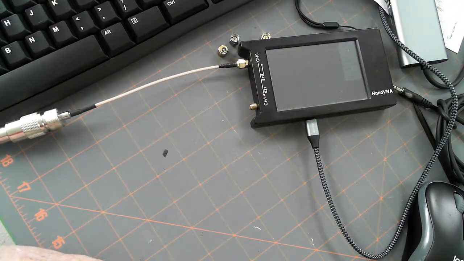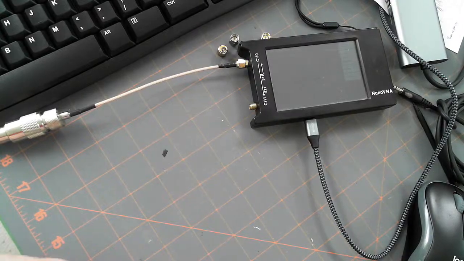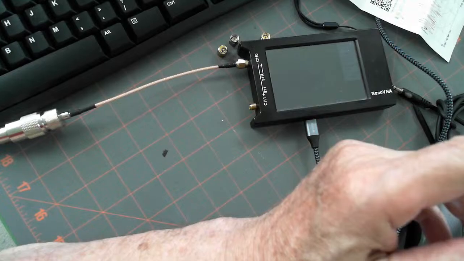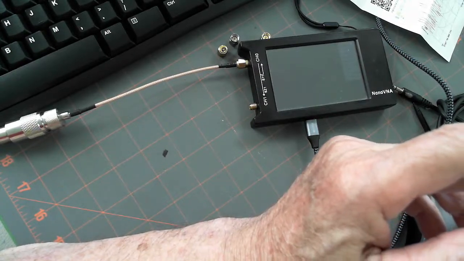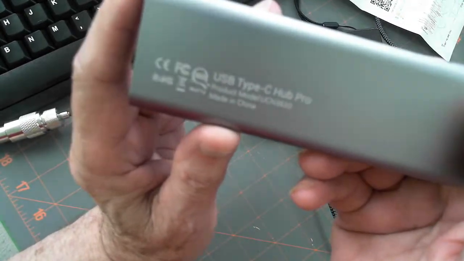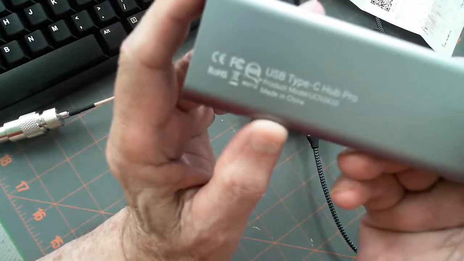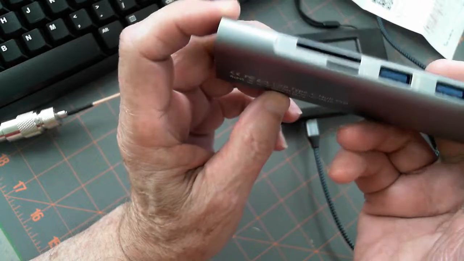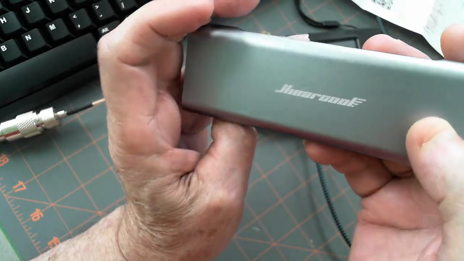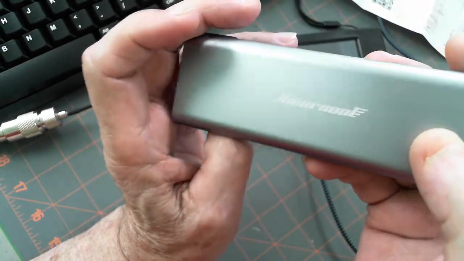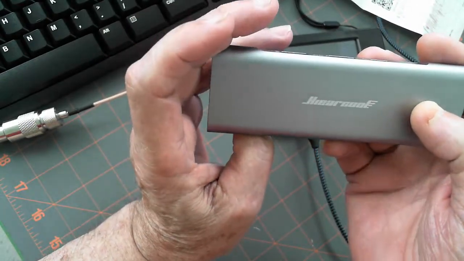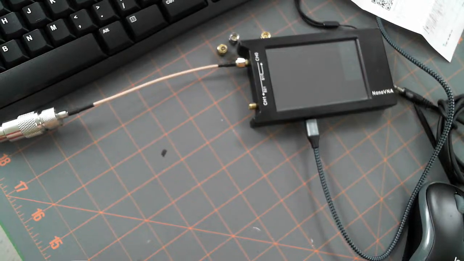Yeah, Bill Brown wants to know the name of that one, Tom. Oh, this one? Just go on Amazon. I think it had a name on the other side. UCN 3610. There you go. That would be the way to find it. It's made in China. Yeah, it could have a dozen names.